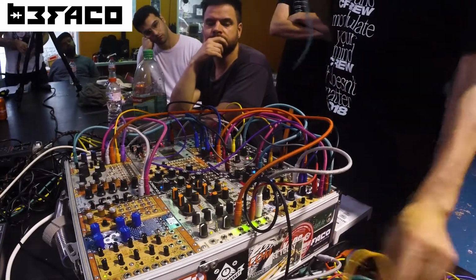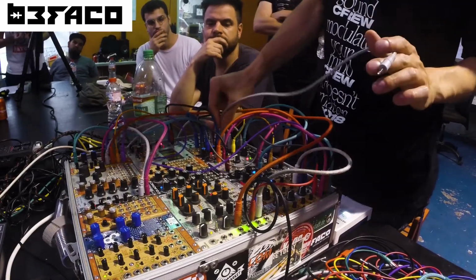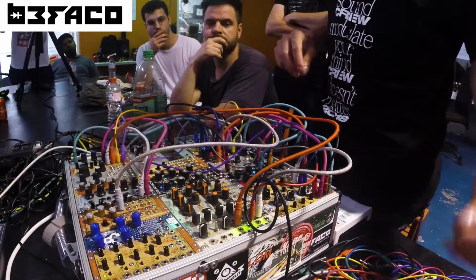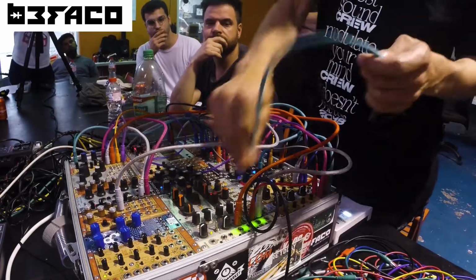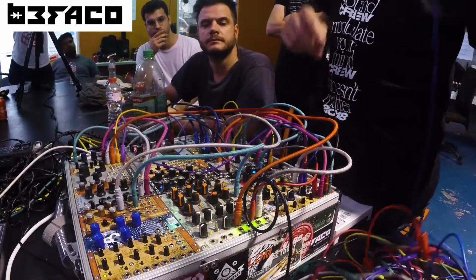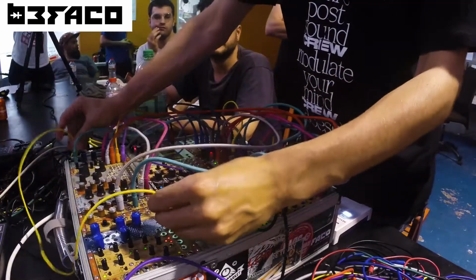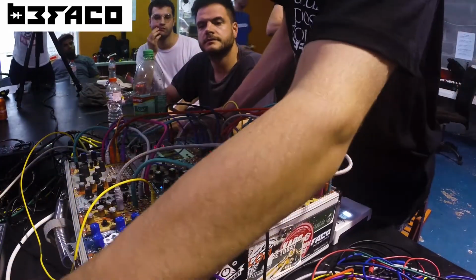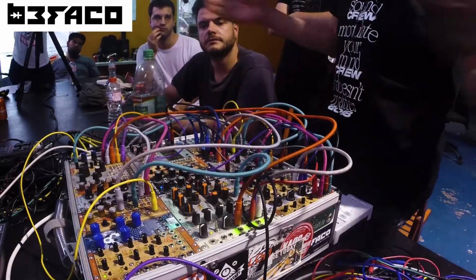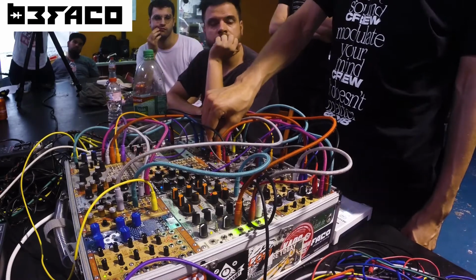So I will take this envelope output and run it into the VCA right here, and take the VCO and take the output into the mixer. So this is super basic. It just controls the volume of these frequencies.